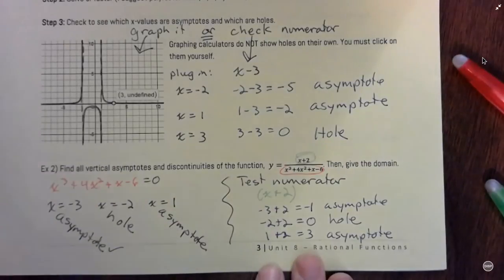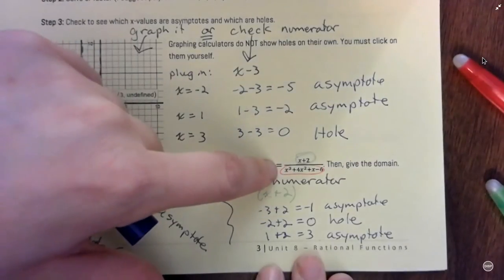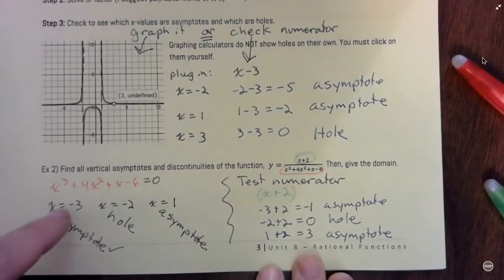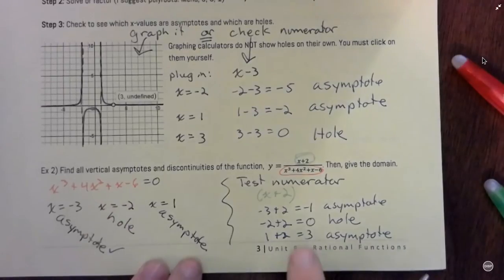So basically, take the denominator, set it equal to 0, and do polyroots in your calculator. and then check those values that you get either with the graph or by checking in the numerator and plugging them in.